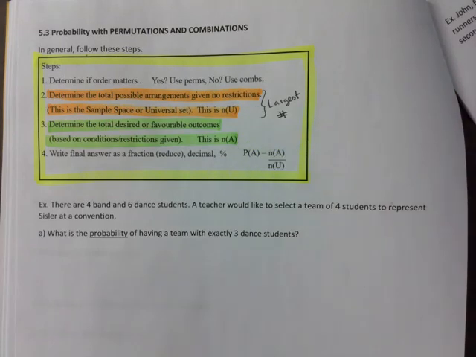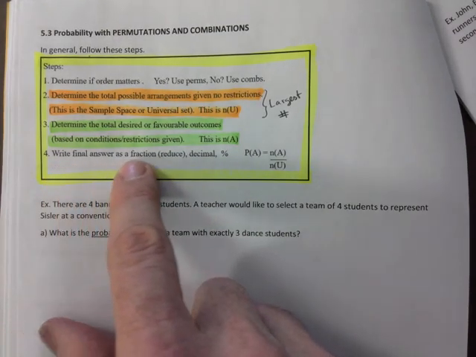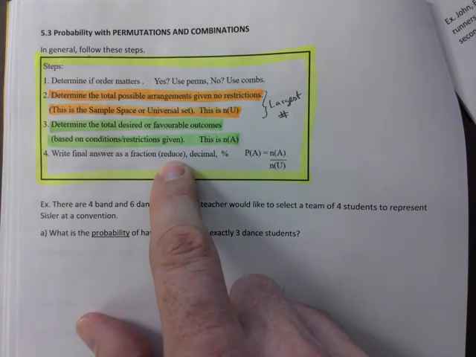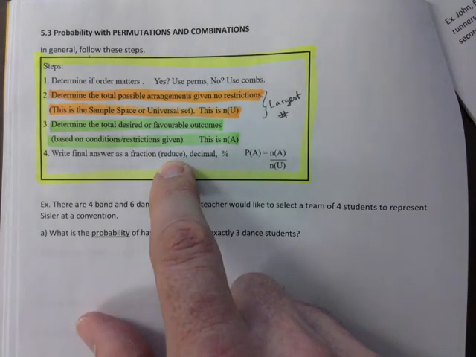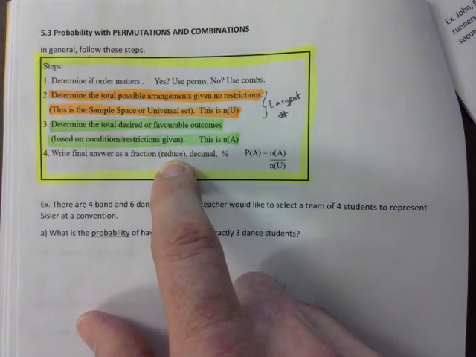And last but not least, we come up with our probability. Write the answer as a fraction. Reducing is optional, to be honest. I will not take marks away if you don't reduce, because the province doesn't give you marks for it. Okay, and they also don't take away.